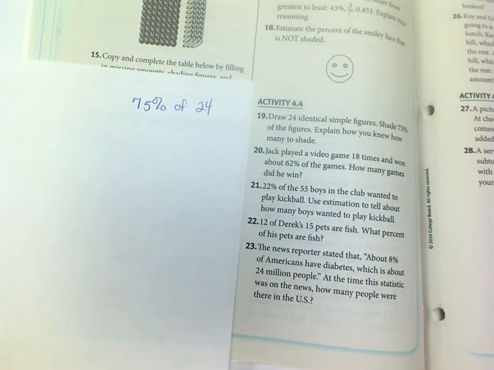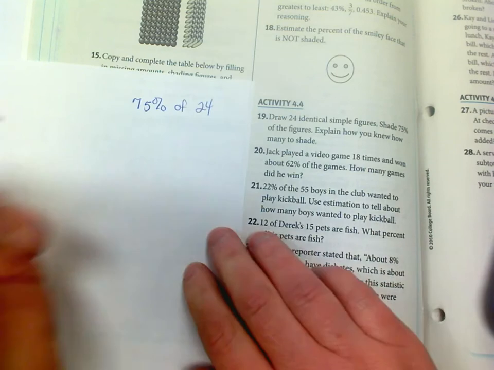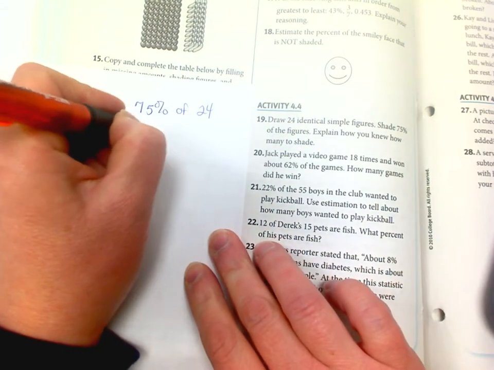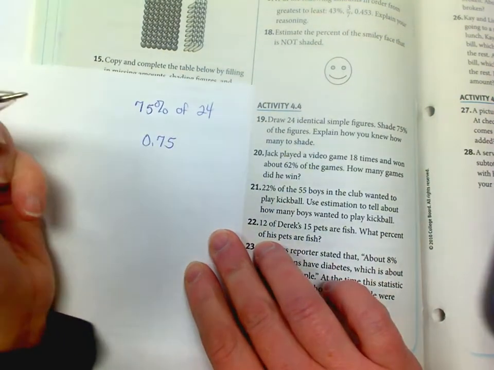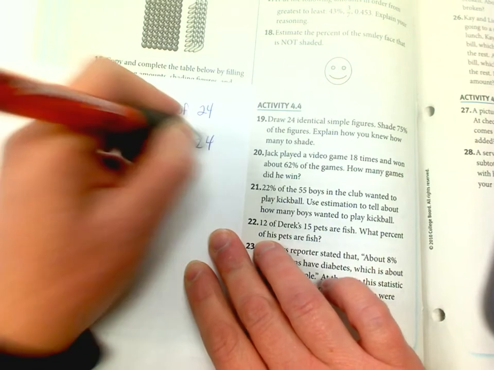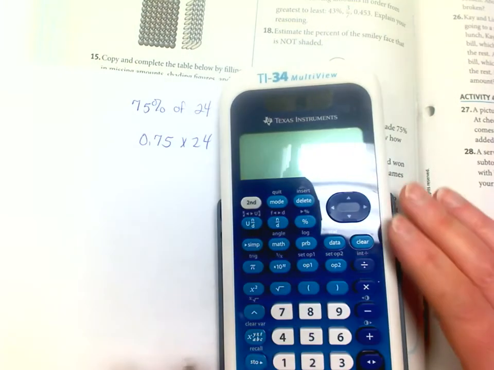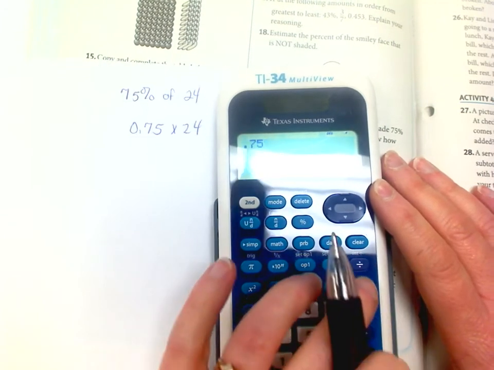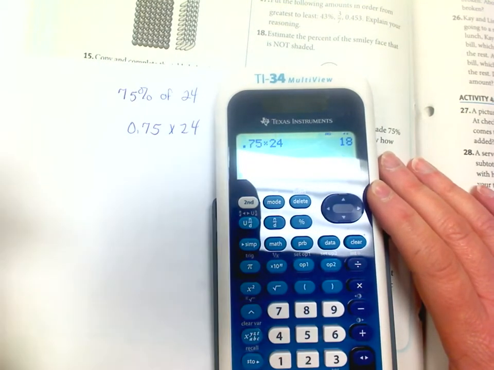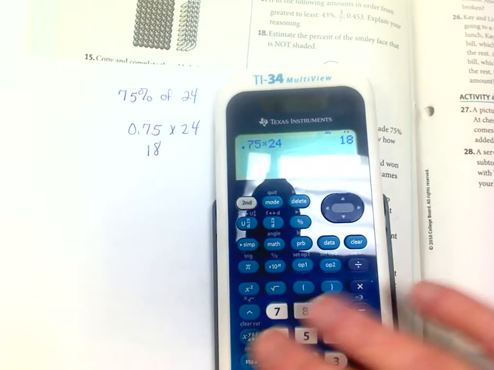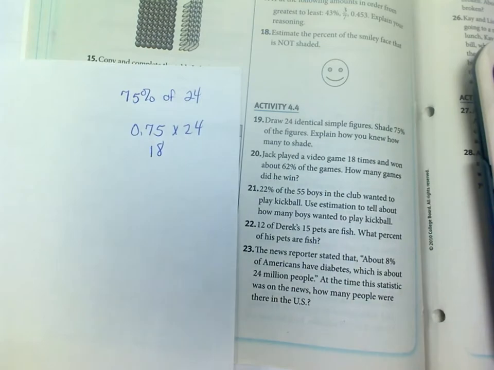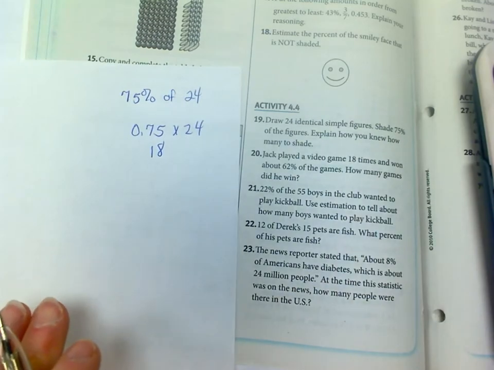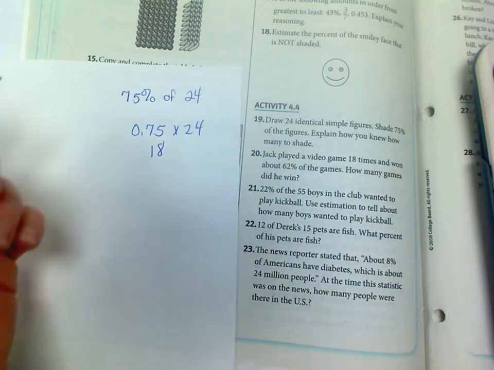We would first change 75% into a decimal, which is 0.75, and multiply it by 24. And that would be 18, so you would shade 18 of the figures. You don't actually have to do the shading, they just wanted you to explain how you knew.